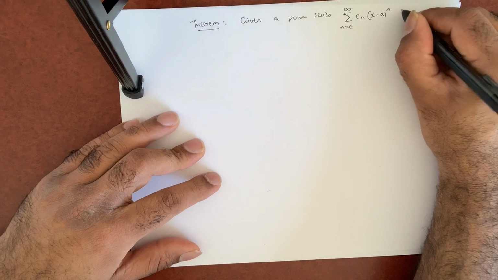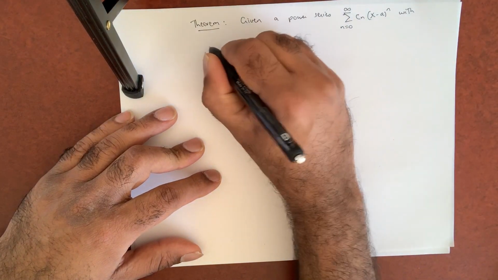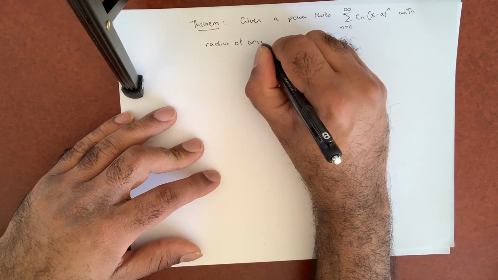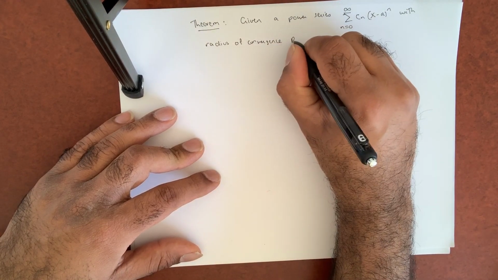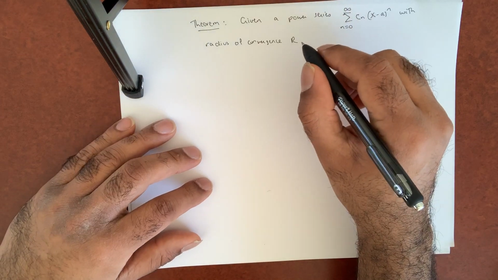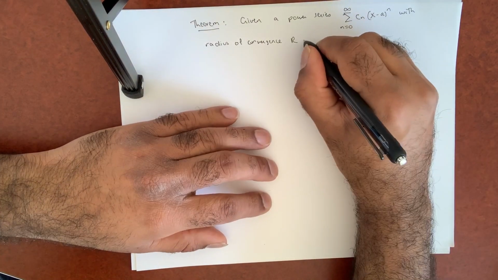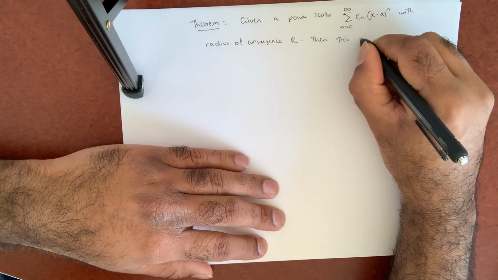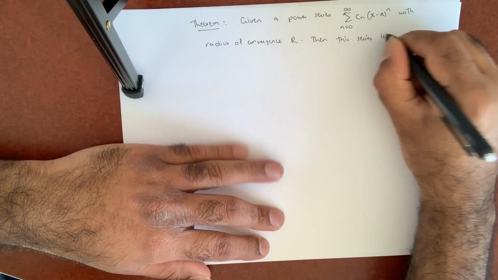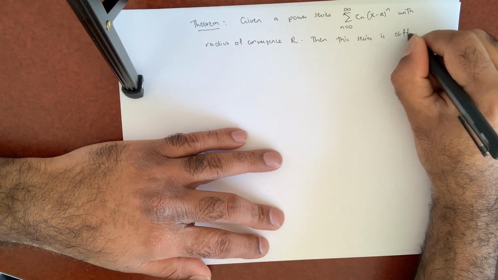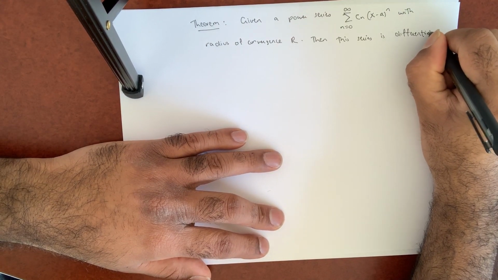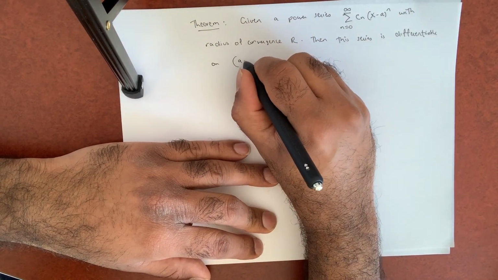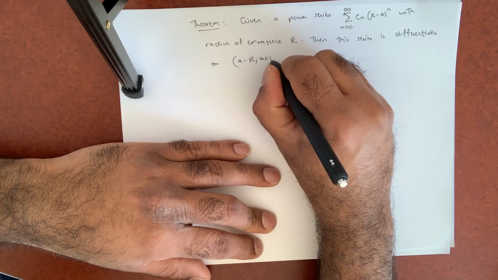And let's say this has a radius of convergence r. Then this series is differentiable on the open interval a minus r, a plus r.